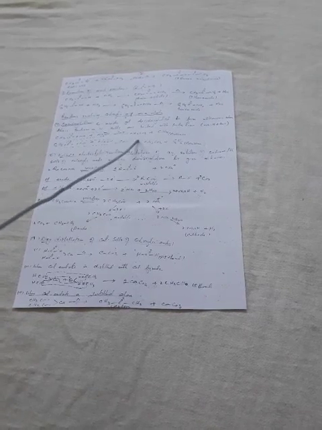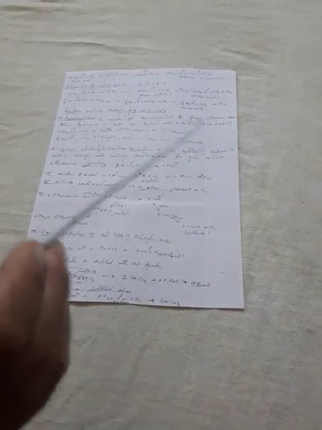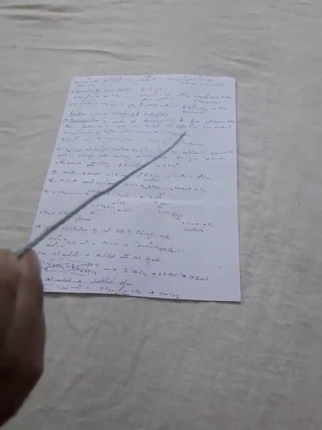Now you can see here, this is the salt of the carboxylic acid, that is sodium acetate, the sodium salt of acetic acid. When it is treated with soda lime, you can see the decarboxylation takes place, and we get sodium carbonate, and an alkane is formed. You can see methane is formed when the sodium salt of acetic acid is heated with soda lime.